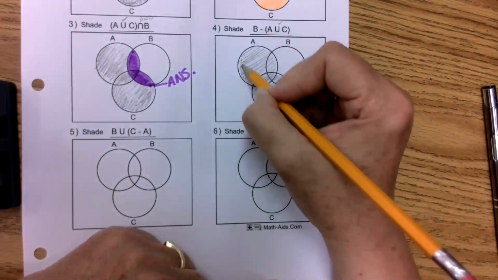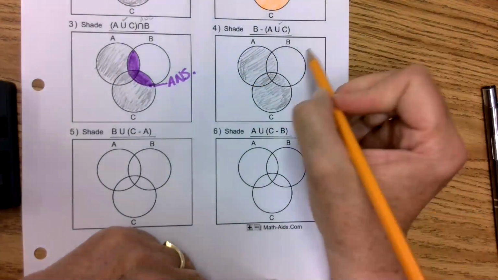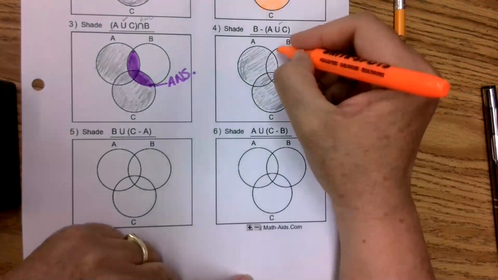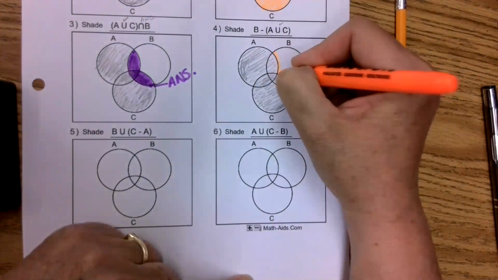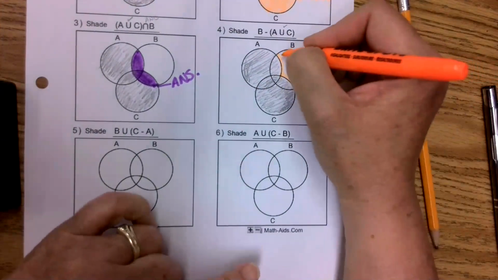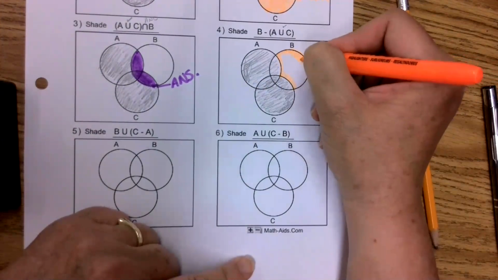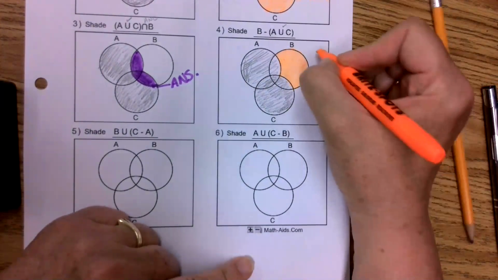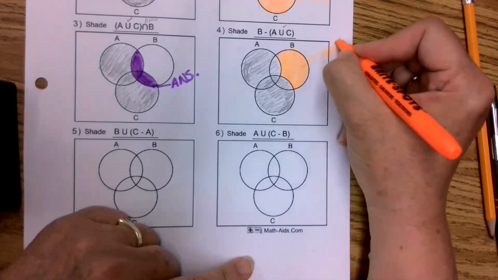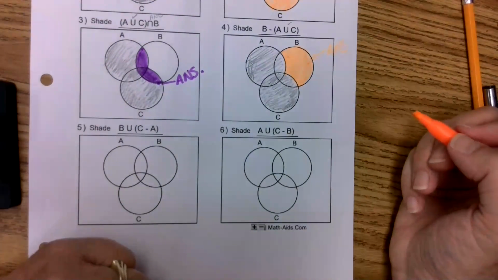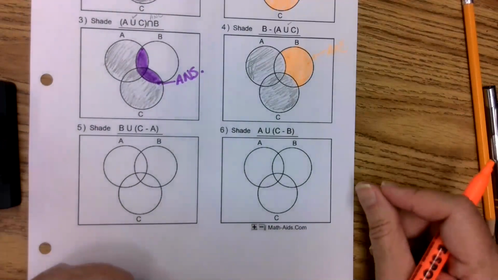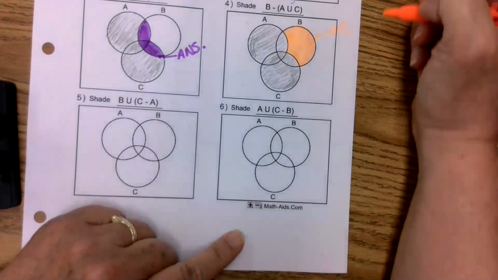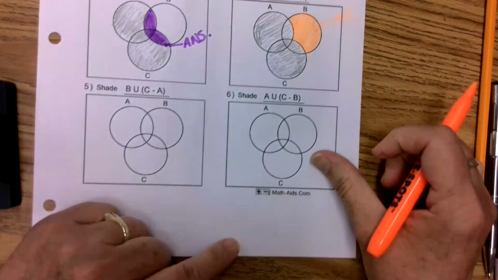Because that's A union C. Okay, so there's B. And this time, I'm not including what I shaded. And there we go. And it's okay sometimes if your diagrams get all messed up and you just put it on loose leaf and you draw another picture and you start over.